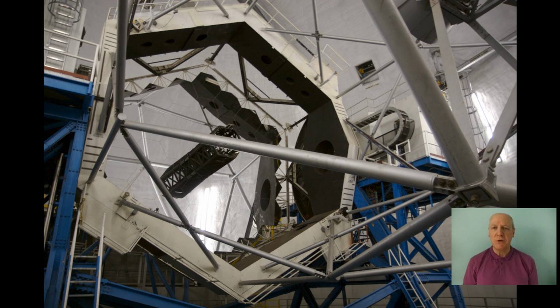In the foreground of this image you can see the superstructure, the tubular steelwork which supports the telescope and the telescope mirror. In the background, slightly obscured by some reflection, are the mirrors which make up the individual primary mirror. Now all of these mirrors are individually controllable.